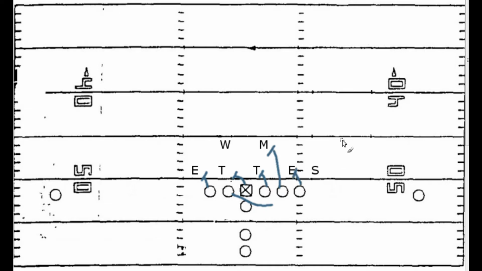We down block the end. But now the difference between counter and power is simply that now our guard is responsible for getting kind of the seal on this outside end man on the line of scrimmage, and then our fullback is the one getting second level and blocking the first available defender. But because the guard has to kick out this end man, he has a bit of a harder time, or it takes him slightly longer to get over there than the fullback.